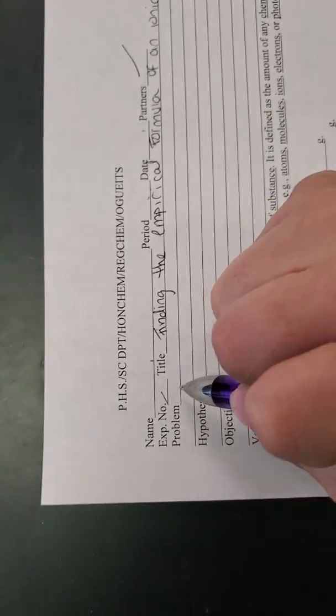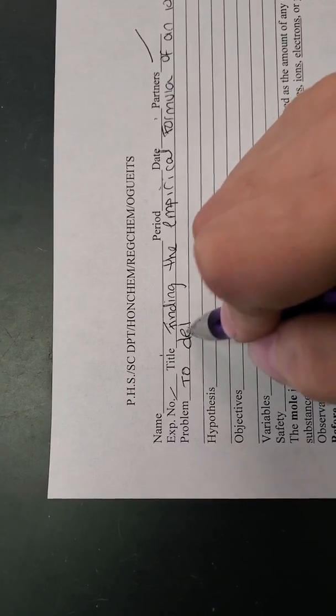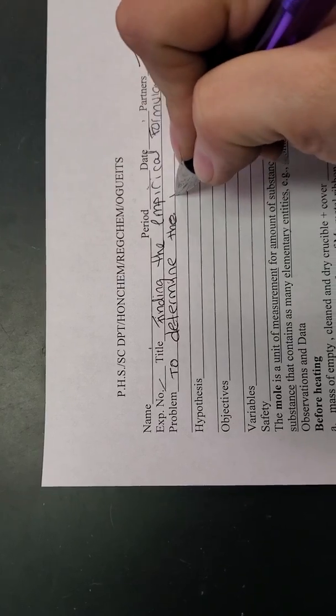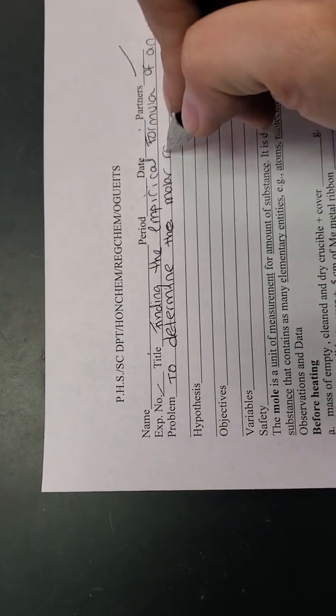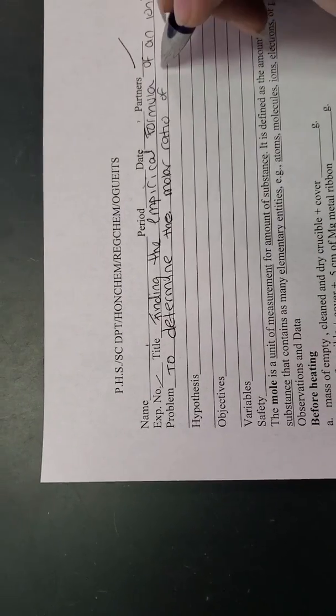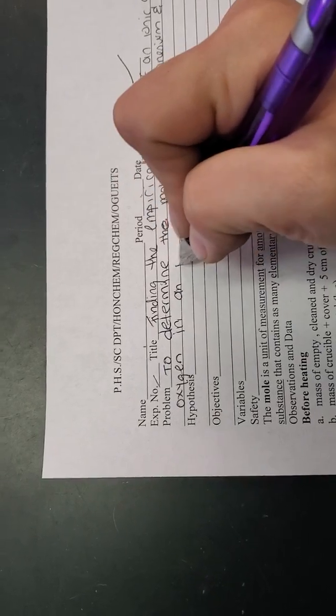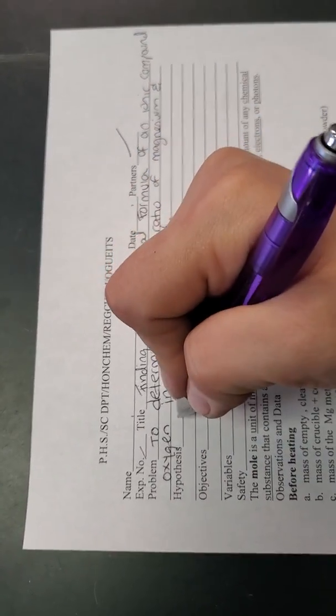All right, the problem in this experiment was to determine the molar ratio of magnesium and oxygen in an ionic compound. Okay. The hypothesis. Well, what we did was we burned a piece of magnesium metal.